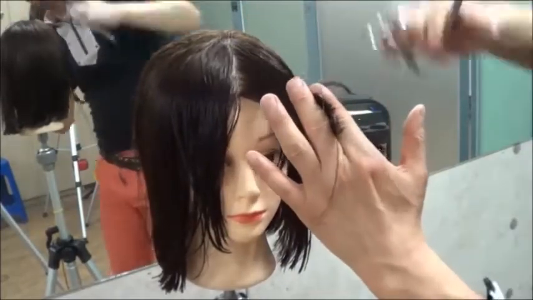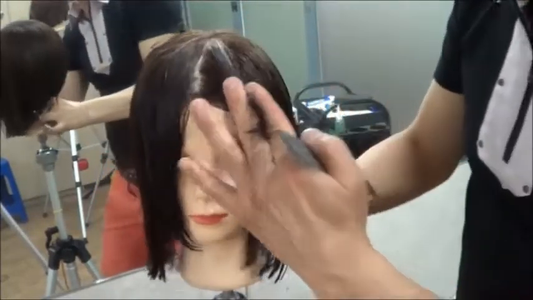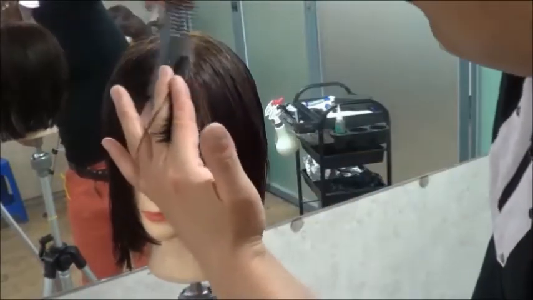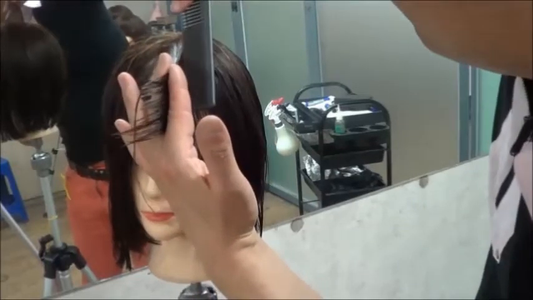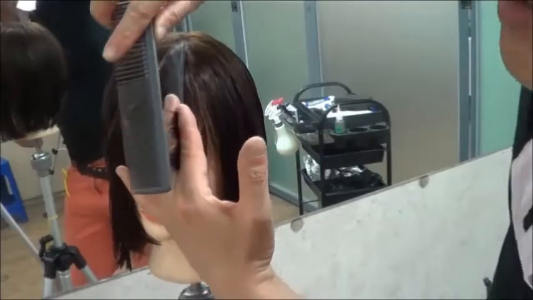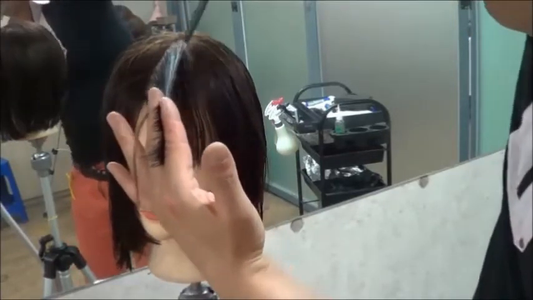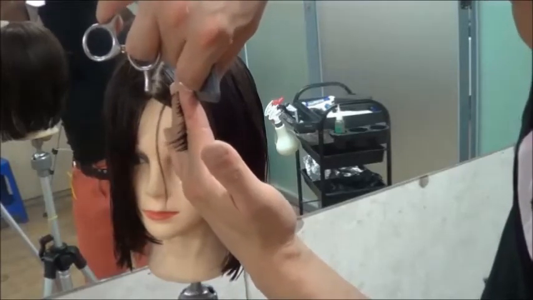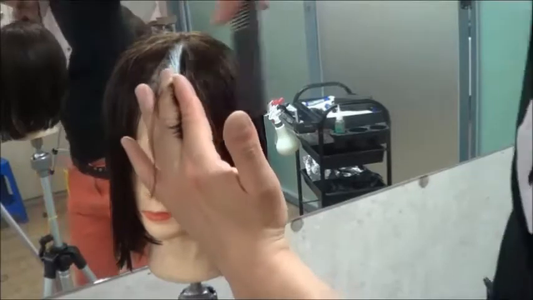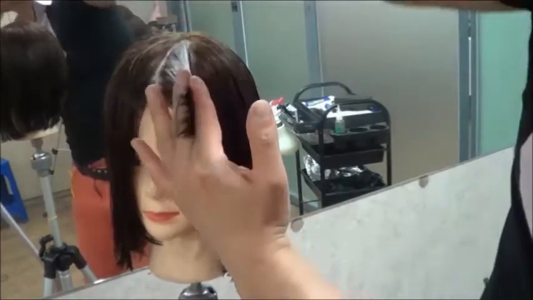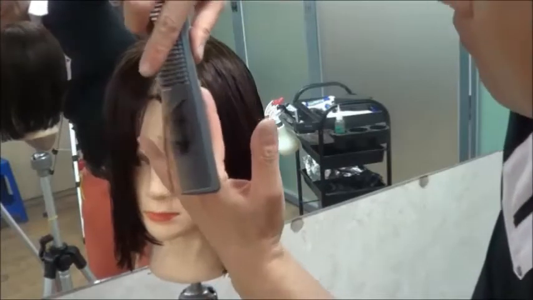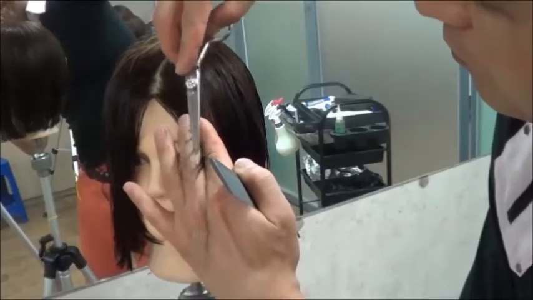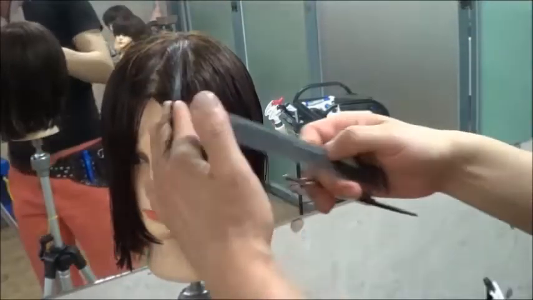So look at this, side base. Which area? Right side area, like this. Here, 90-degree angle, the right side area. And cut, point cut.